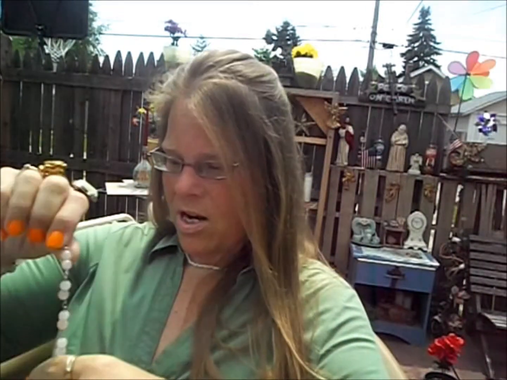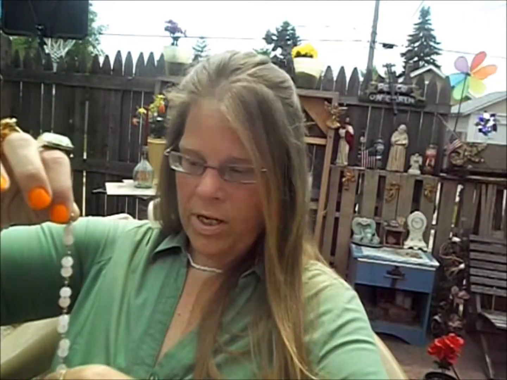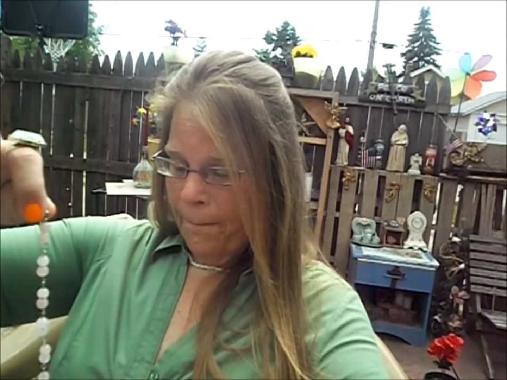For me, when my guides are first clearing, they move the pendulum from left to right, and then it goes in different directions. It'll either go into a clockwise circle, it can go into a right diagonal, it can go into a left diagonal, it can do various directions, but then it finally ends in a clockwise position and comes to a stop when it's cleared. So we now give our guides permission to go ahead and clear the space at this time.